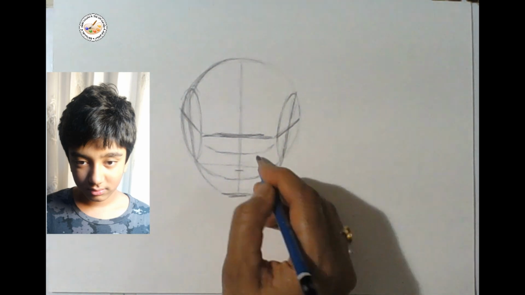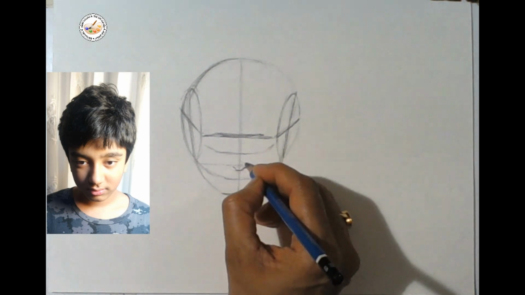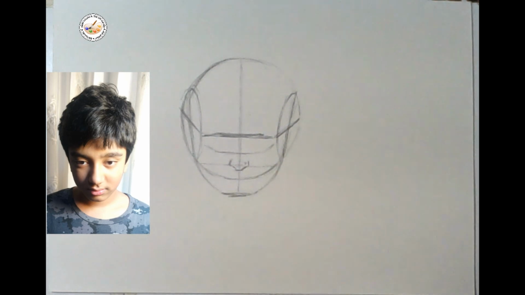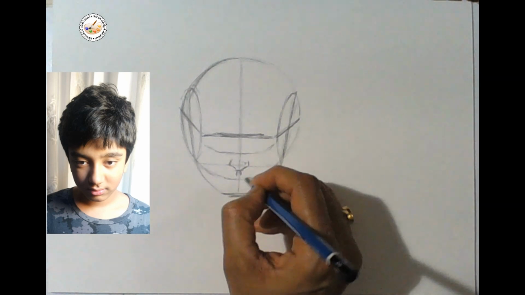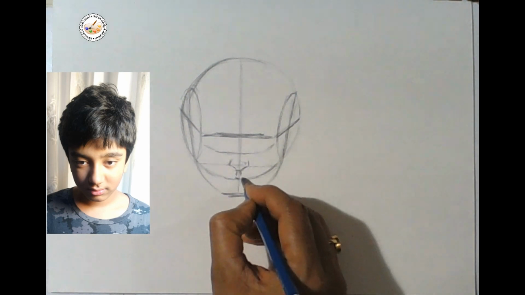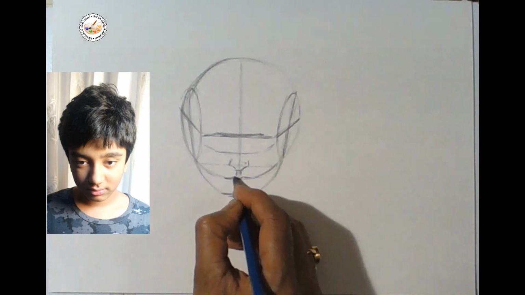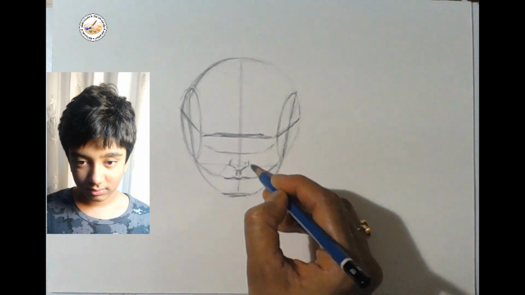See, it is coming below that line, and we can't see the bottom plane of the nose at all. We are only seeing the round part of the nose, the middle part of the nose, and then the philtrum column, and then you can make the upper lip, make the smiley line.